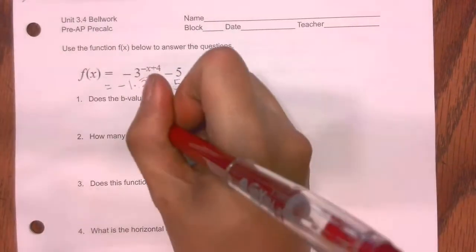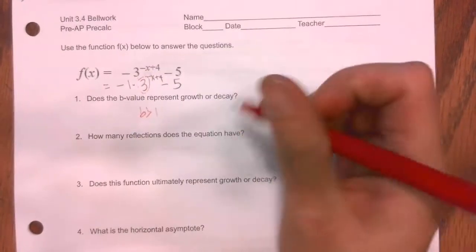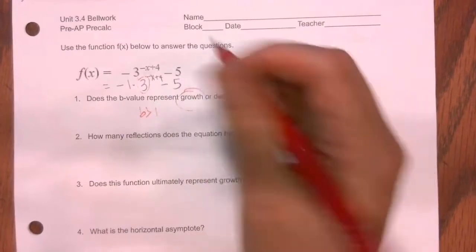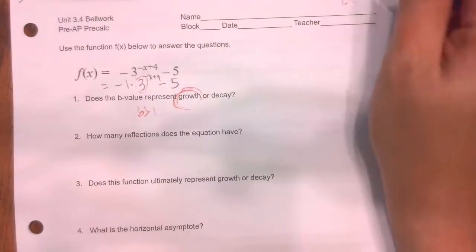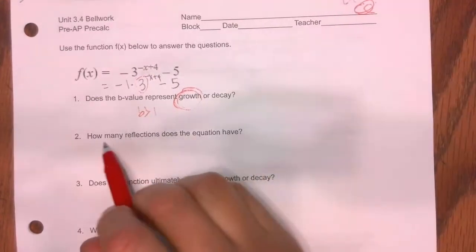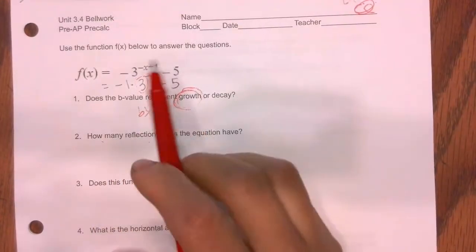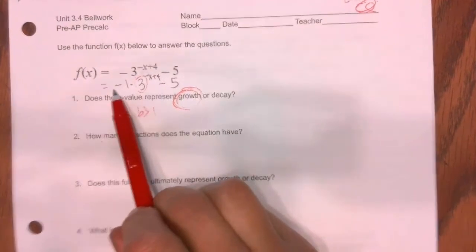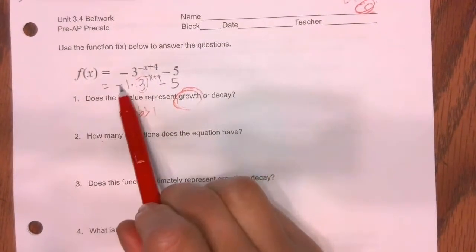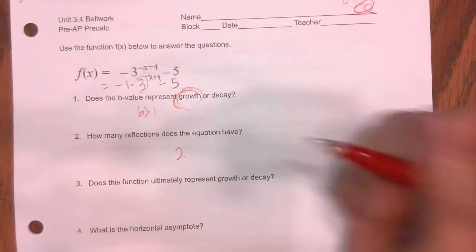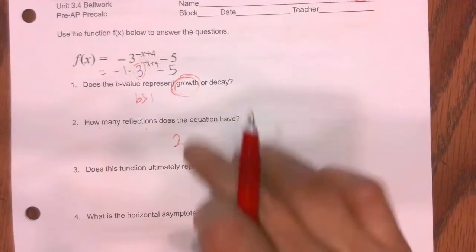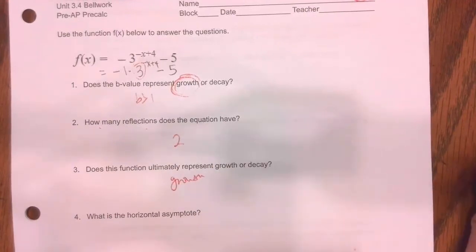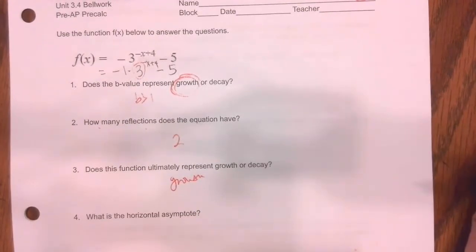So 3 is bigger than 1. So without any reflection, does it represent growth or decay? It is growth. How many reflections does the equation have? You have two places to look. You have one in front of everything, and you have one in front of the x. There's a negative. You have two reflections. So because of that, the growth stays growth. Okay, ultimately your graph is going to be the exponential growth graph.